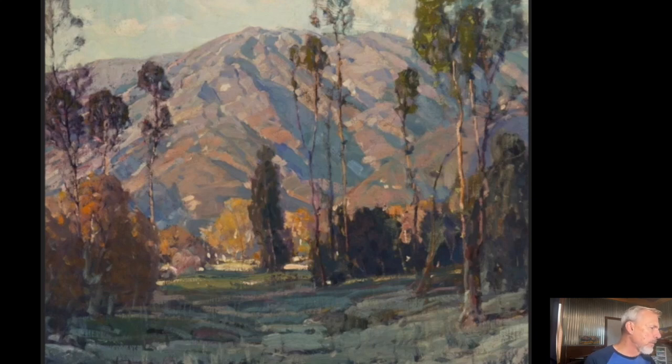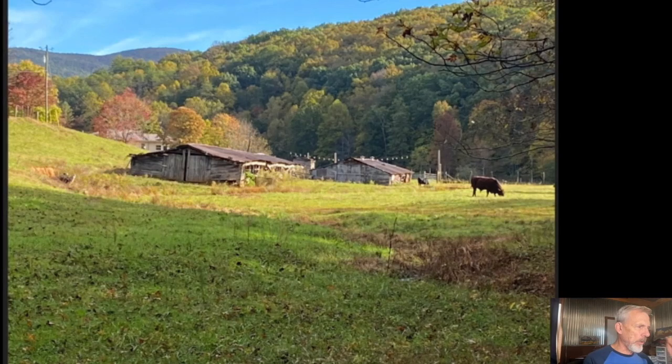You have to push the idea of using warmer colors more than what you see in the reference, because the photograph doesn't always do a great job of showing that. Now let's look at some photographs. This is a photograph I took in Cleveland, Georgia, I think, somewhere in northern Georgia.